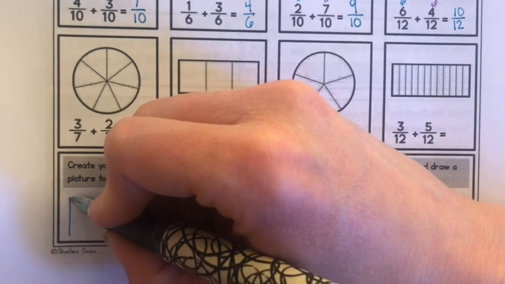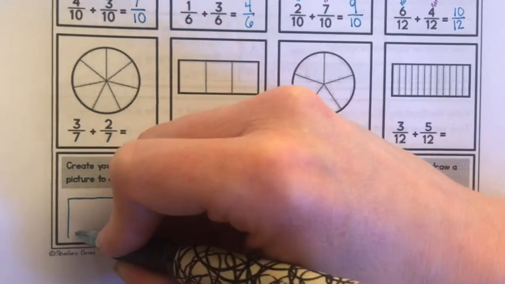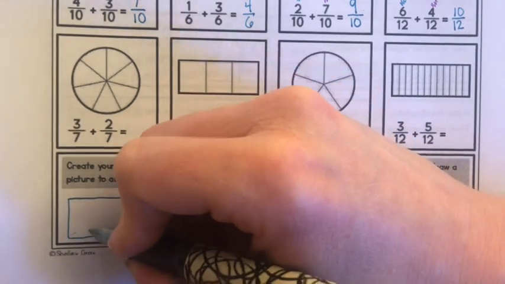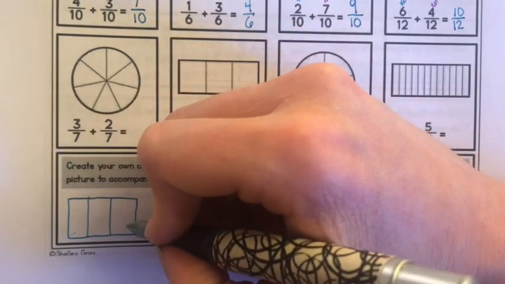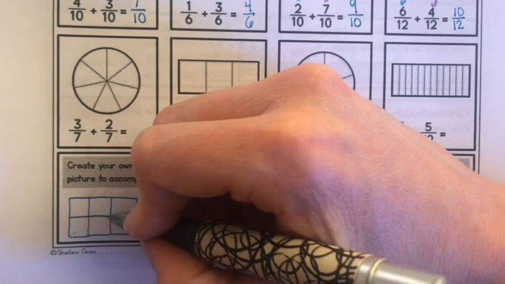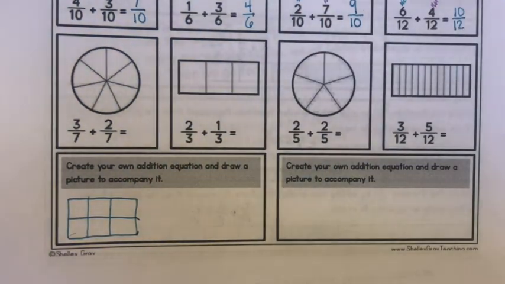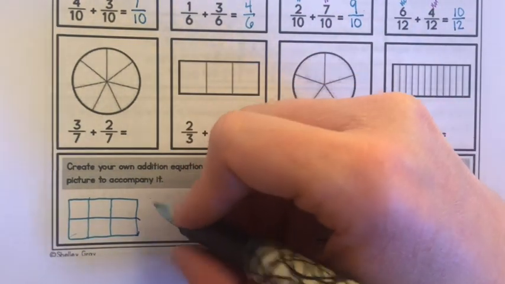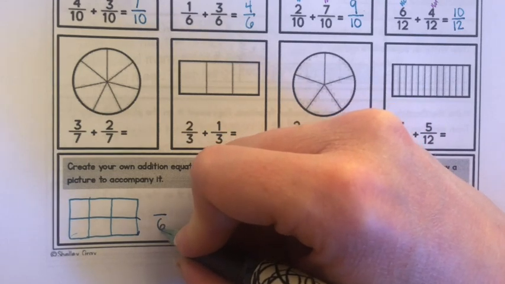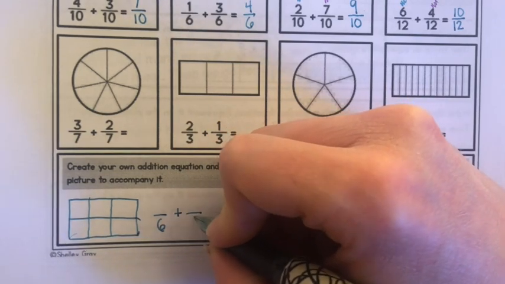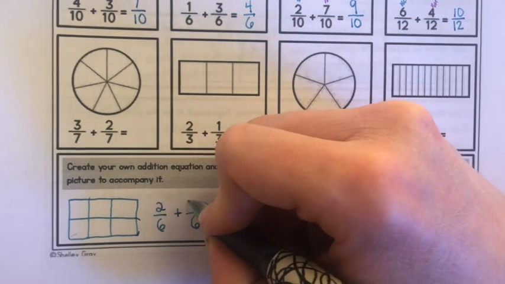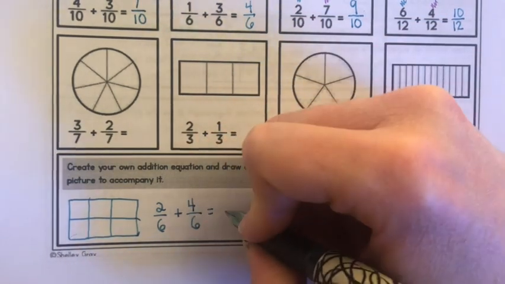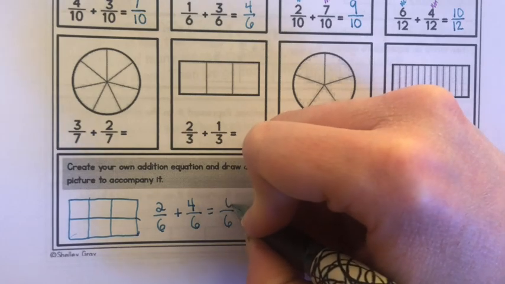So I'm going to draw a shape, and I'm going to break it into 6 pieces. I know they're not exactly equal, but we'll pretend. And so both of my numbers are going to be 6ths, and I could do 2/6 plus 4/6 equals 6/6.